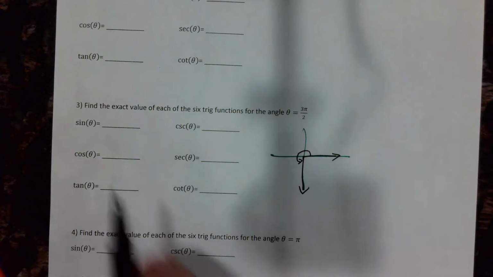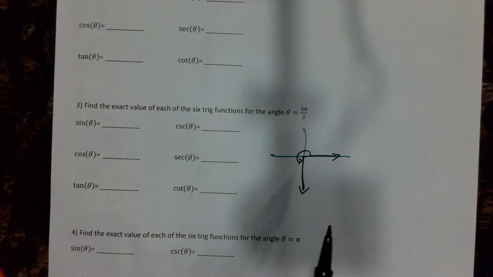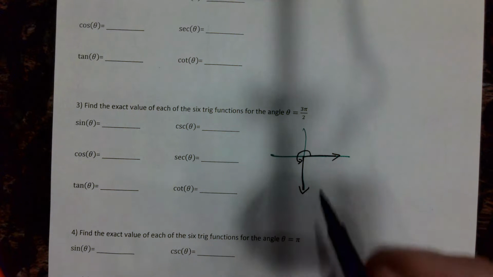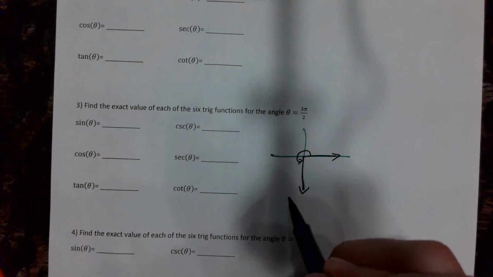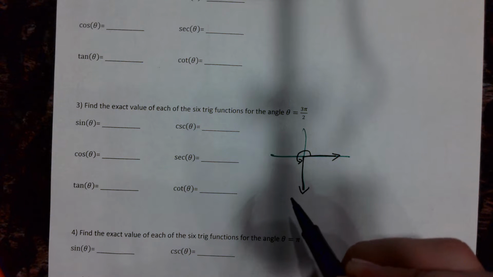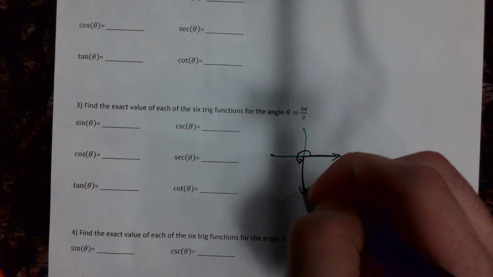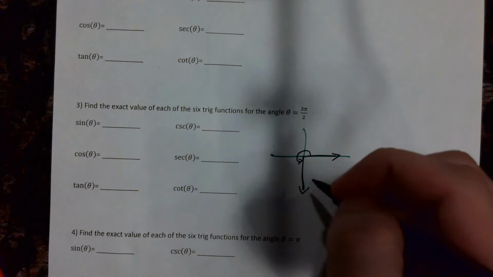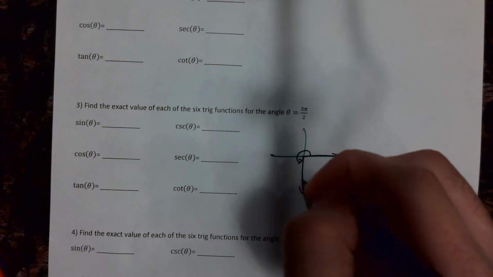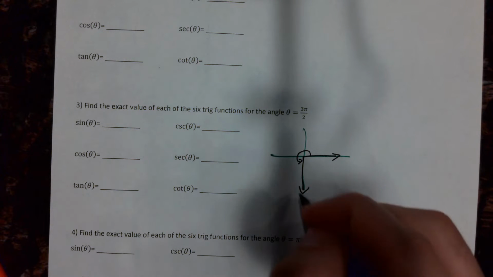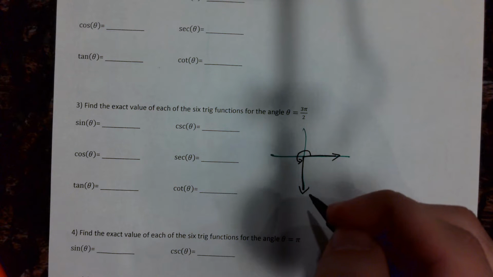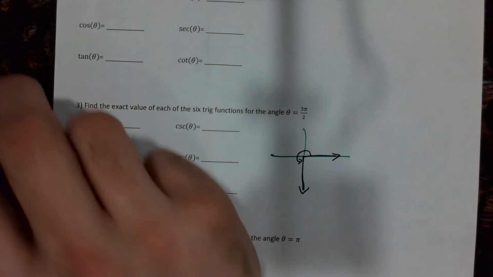Okay. Now, this angle is what we call a quadrantal. Quadrantal angles are angles that fall on the axes. So it's directly on the x or y axes. Now here's the thing about this. After I draw my angle, my next step is to draw my triangle. There's no way to draw a triangle to the x-axis here because I'm flat on this line. So this is where we have a special type of problem to do.